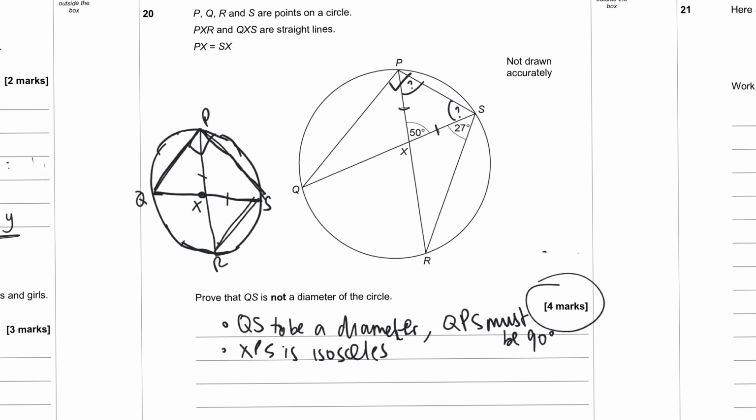So then to work out the angle XSP and RPS, we would have to do 180 take away 50 divided by 2 because we know the two angles in the isosceles are the same. And if we were to do that, we'd be left with 65 degrees. So they are both 65 degrees.